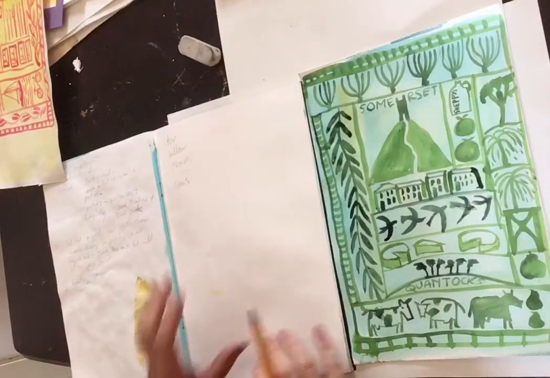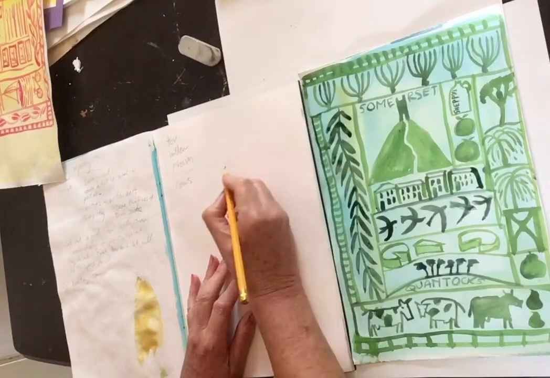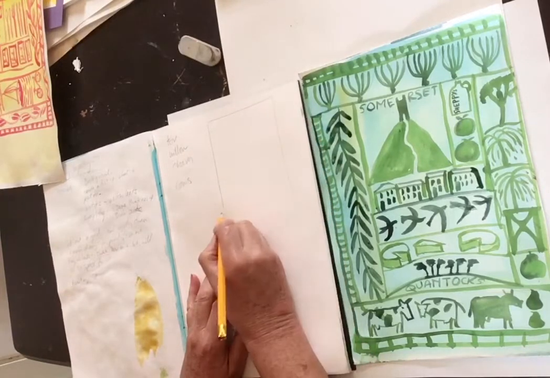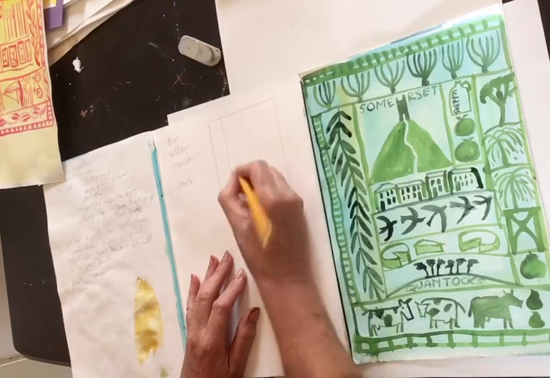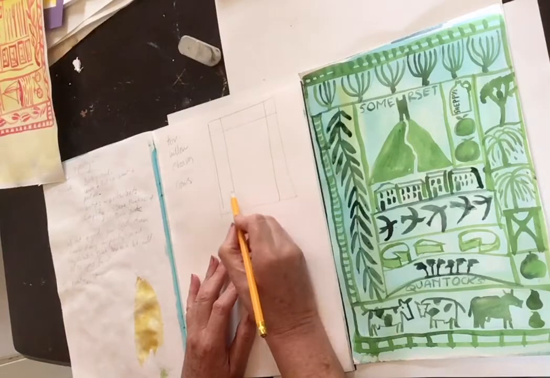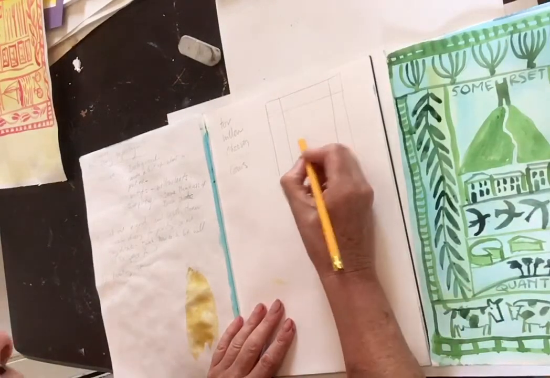So I get an idea of what I'm going to put in, and then I'm going to do a very basic plan on a piece of paper first before I go in. I like the idea of creating a frame first around where I'm going to put my main elements. Can we see that?